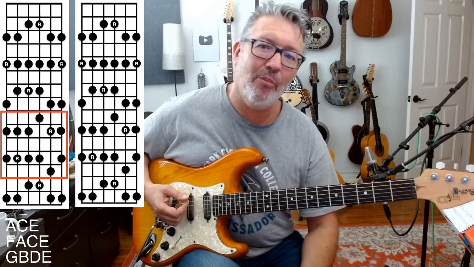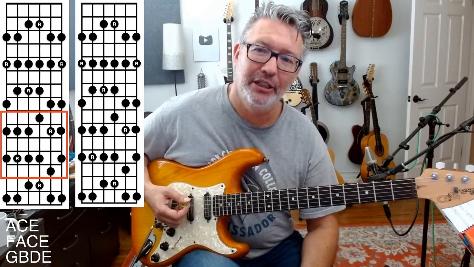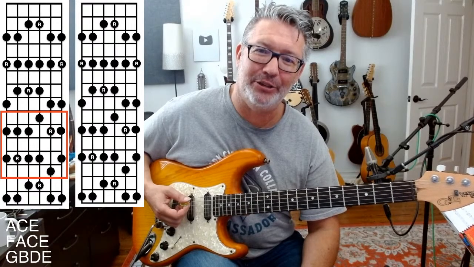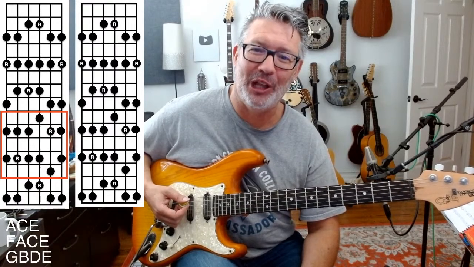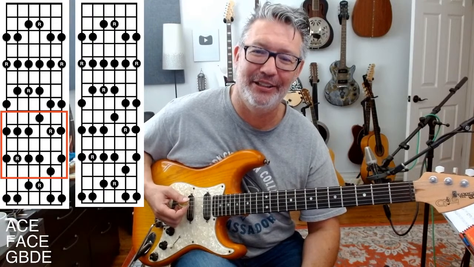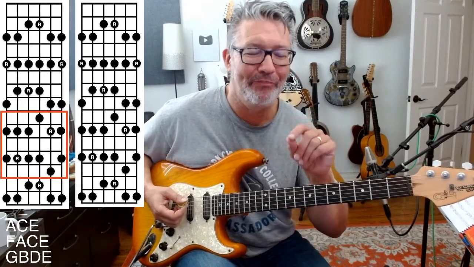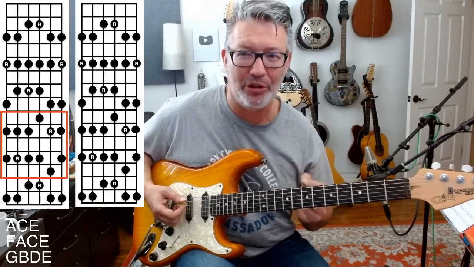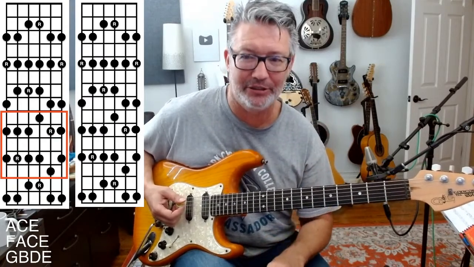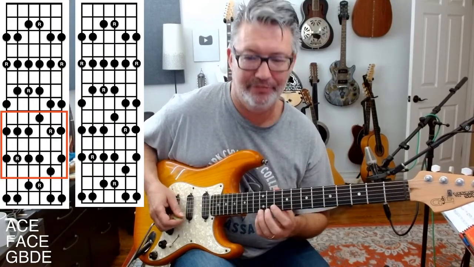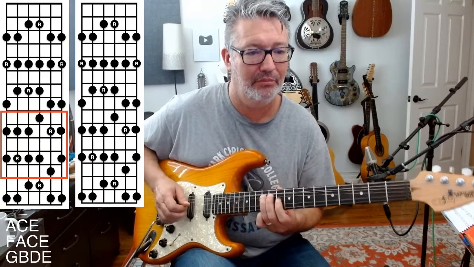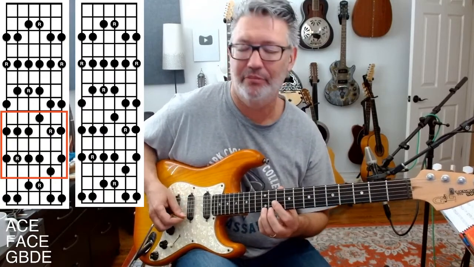Now, how many repetitions equals an exercise versus a melodic idea? That's going to be up to you. Maybe 4. If you do this lick more than 4 times, it's going to start to sound like an exercise. So, for example, I did 4 of them.